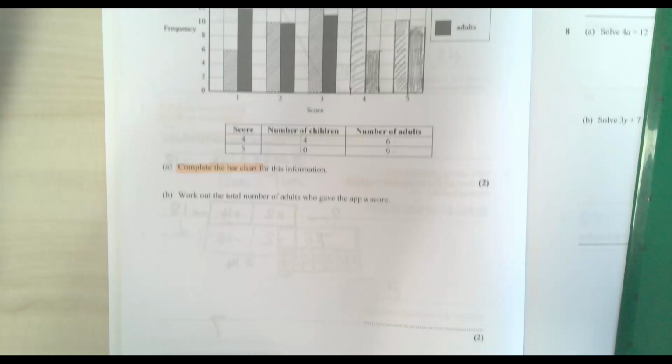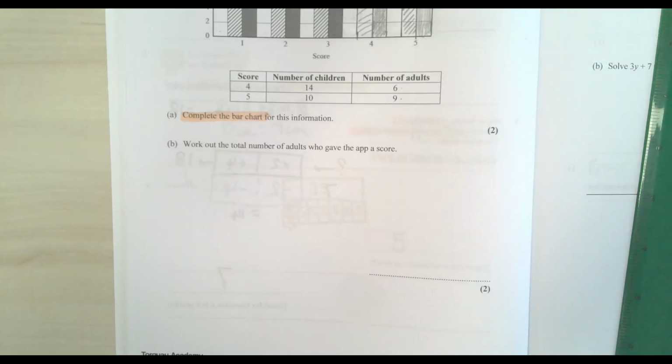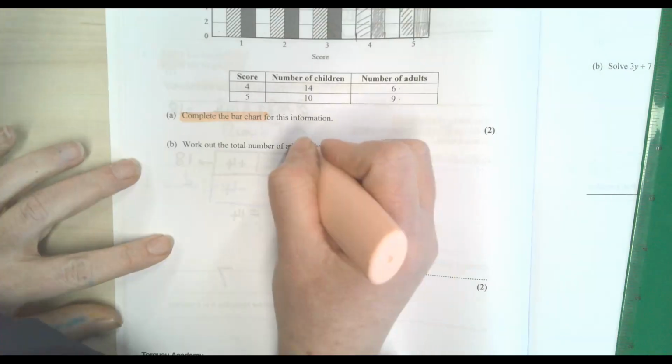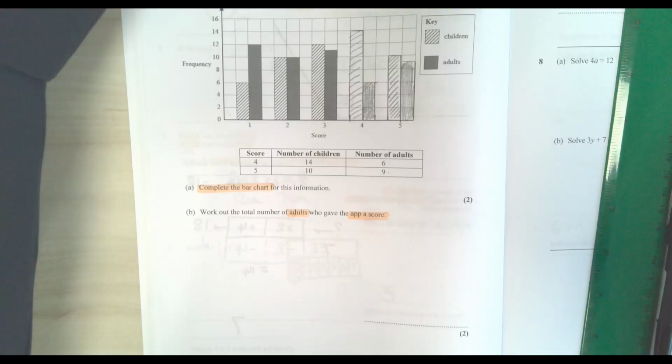You're then asked to work out the total number of adults who gave the app a score. Let's have a look here. I know that the adults is the dark box.